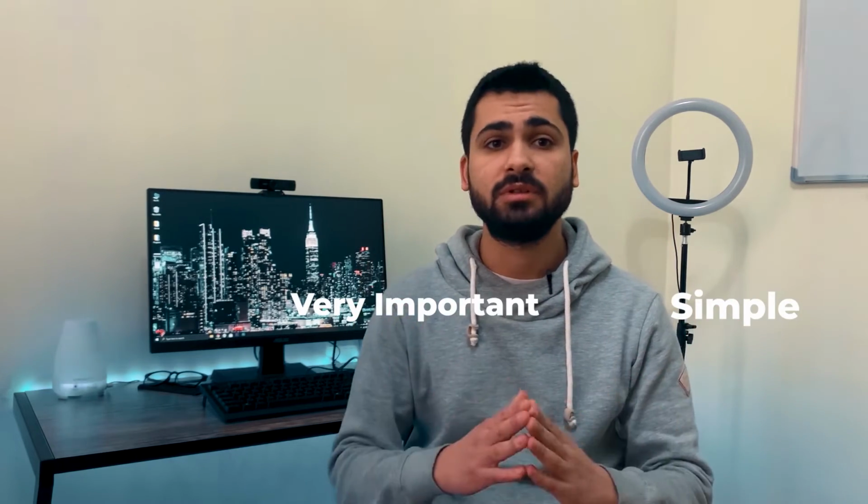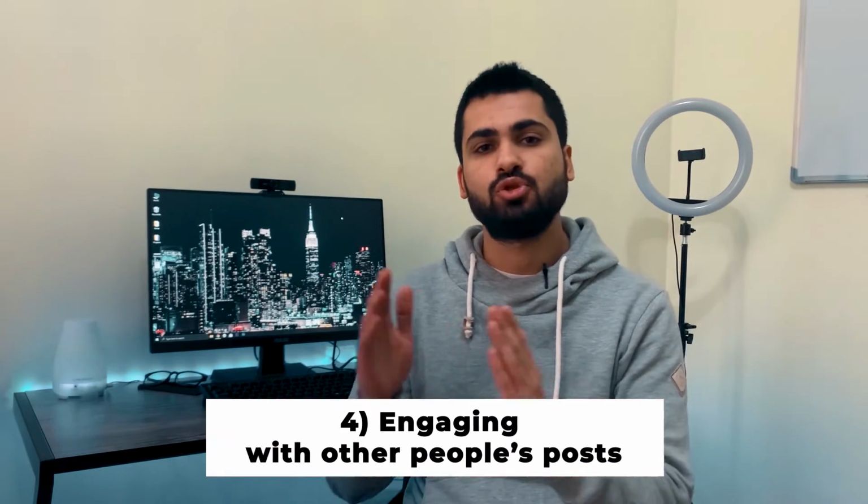Now the fourth step is the most simple and very important thing that very few people do, and here is where the magic happens. It's to share your 2 cents on other people's posts and content, and this is so important. You have to engage with people and comment on their posts. No matter what platform you are on, this is the best thing you can do, and here is why.